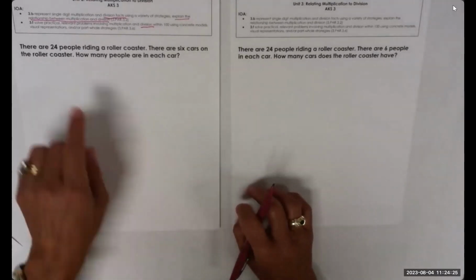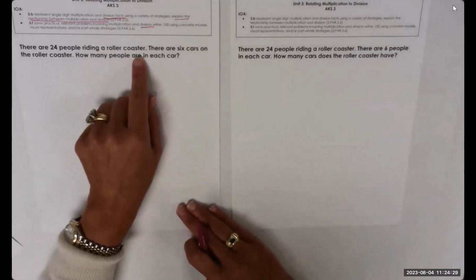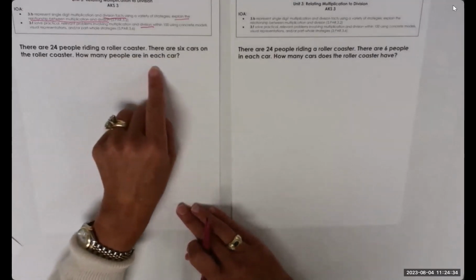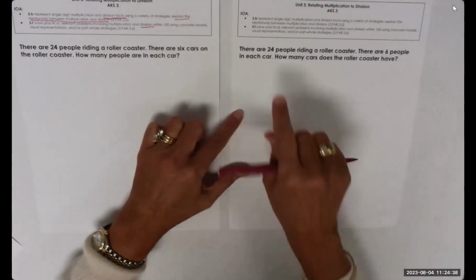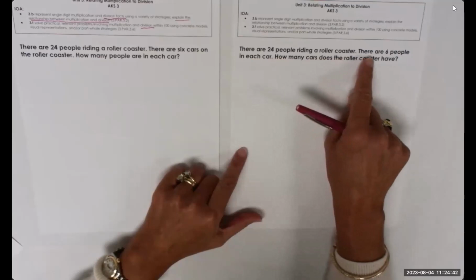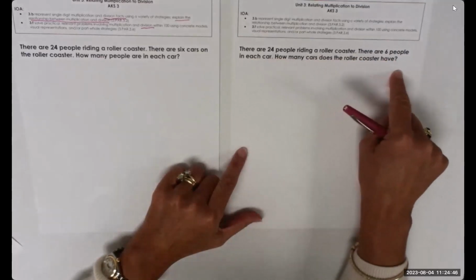All right. So our first problem here, there are 24 people riding a roller coaster. There are 6 cars on the roller coaster. How many people are in each car? All right, that's our first problem. And our second problem is there are 24 people riding a roller coaster. There are 6 people in each car. How many cars does the roller coaster have?